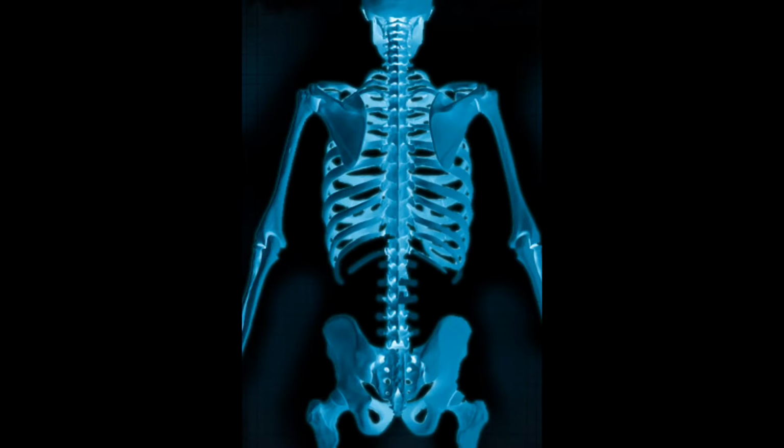Starting from the top, there are 7 cervical, which is the top 7. Next, there are 12 thoracic vertebrae, which is basically your upper back. Then, going a little lower, the next 5 are your lumbar vertebrae, which consist of your lower back. And followed by the lumbar is the sacrum and the coccyx.